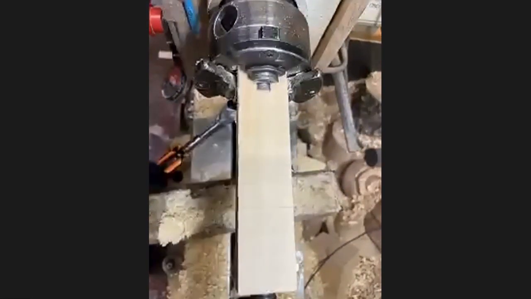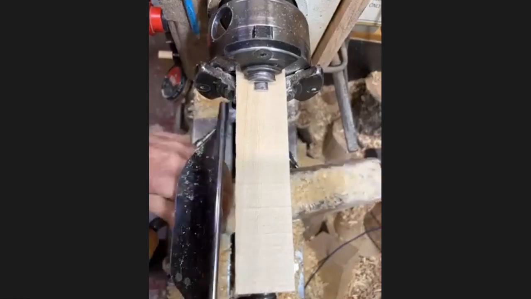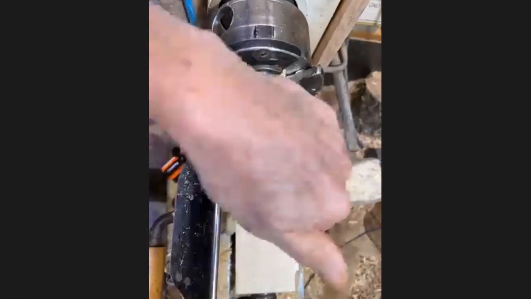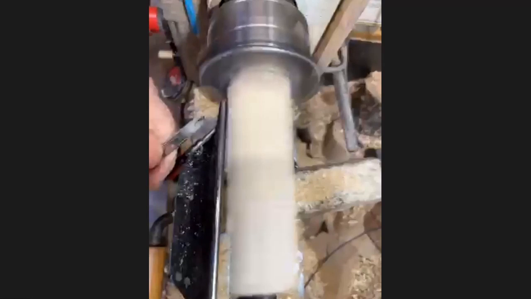Okay. All right. So now what we'll do is one of the other popular things, a nice little bell. So I'll show you how I do the bells. Real quick here. We get this round.